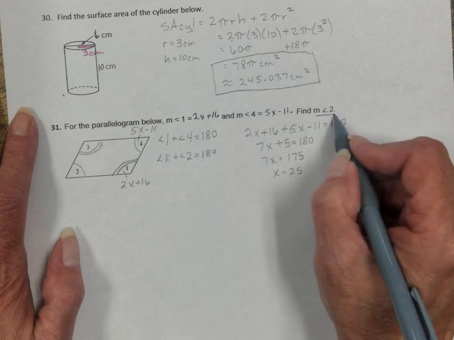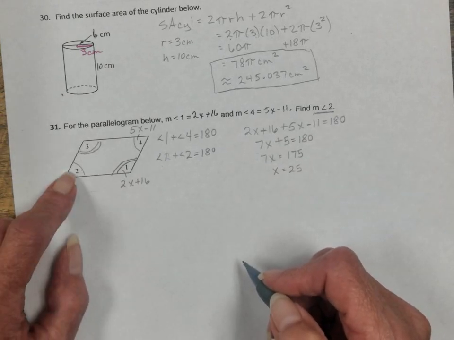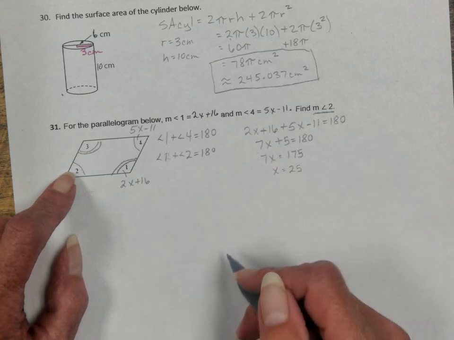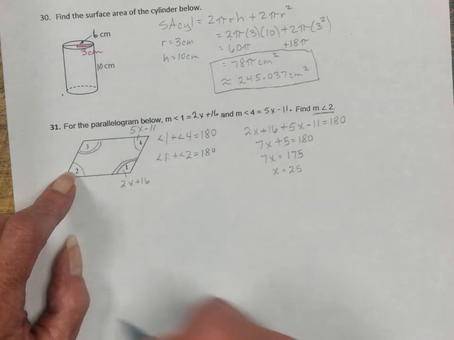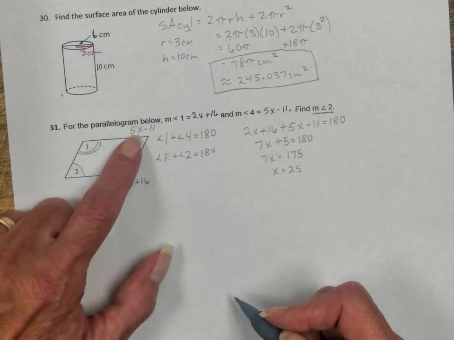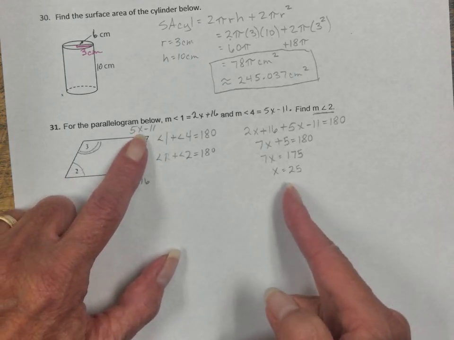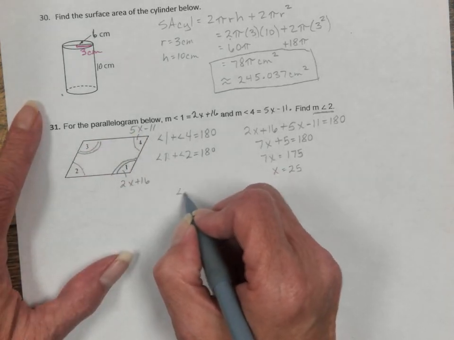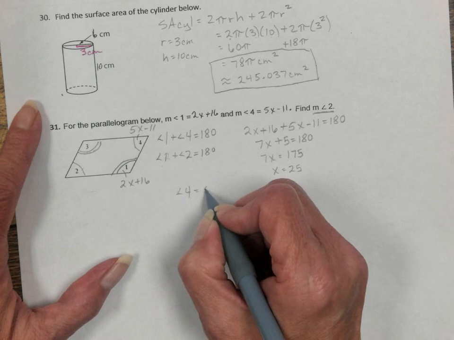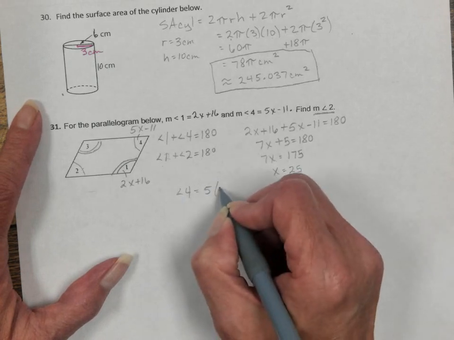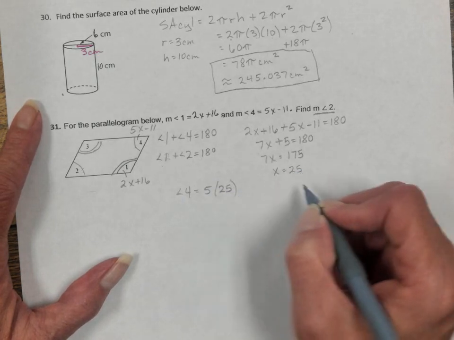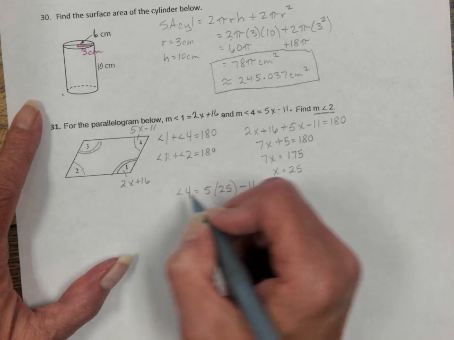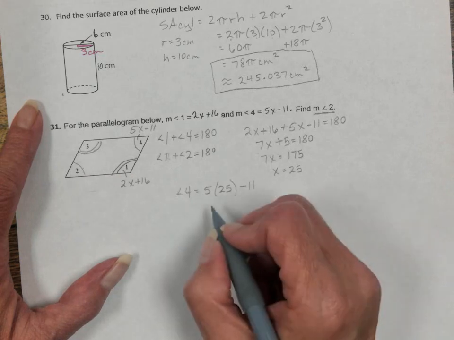Well, but I was asked to find the measure of angle 2, way over here. Wait a second. I know that angle 2 and angle 4 are congruent. I can find angle 4 because I've already figured out my x. I'm just going to plug it in. So angle 4 is 5 times 25, the x we figured out, minus 11, which is going to be equal to angle 2 over here.